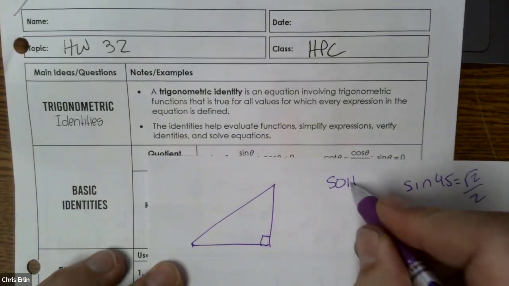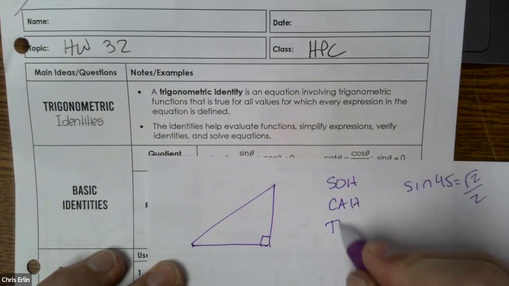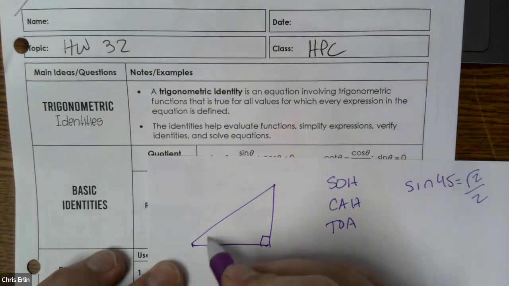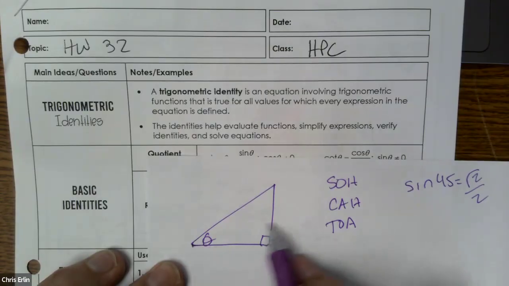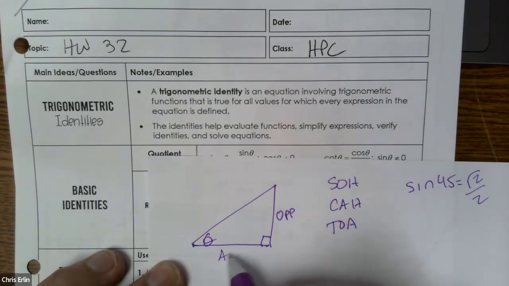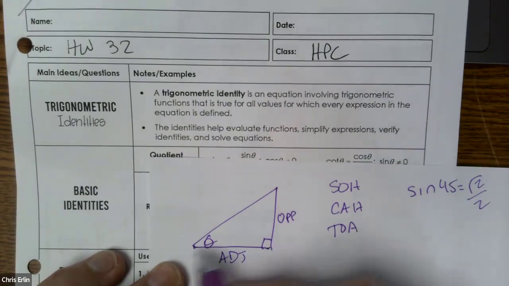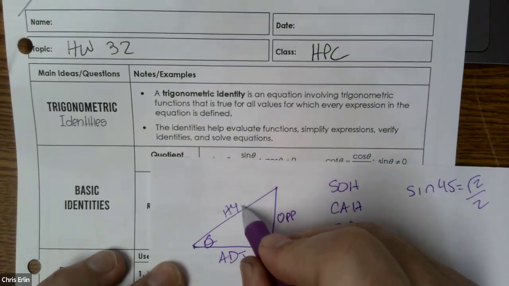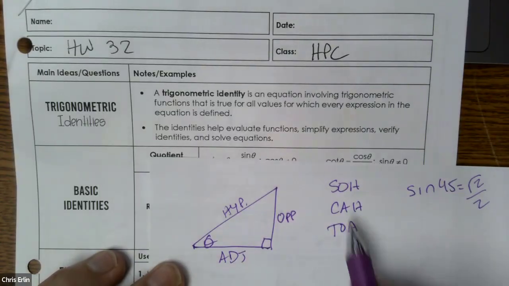Remember the SOHCAHTOA thing? So if I'm talking about this angle, the side opposite that would be our opposite, our O. The side next to it would be our adjacent, A. And the hypotenuse, opposite the 90, would be the hypotenuse. If I take the tangent of this, what I'm saying is that the tangent of that angle is equal to the opposite over the adjacent.